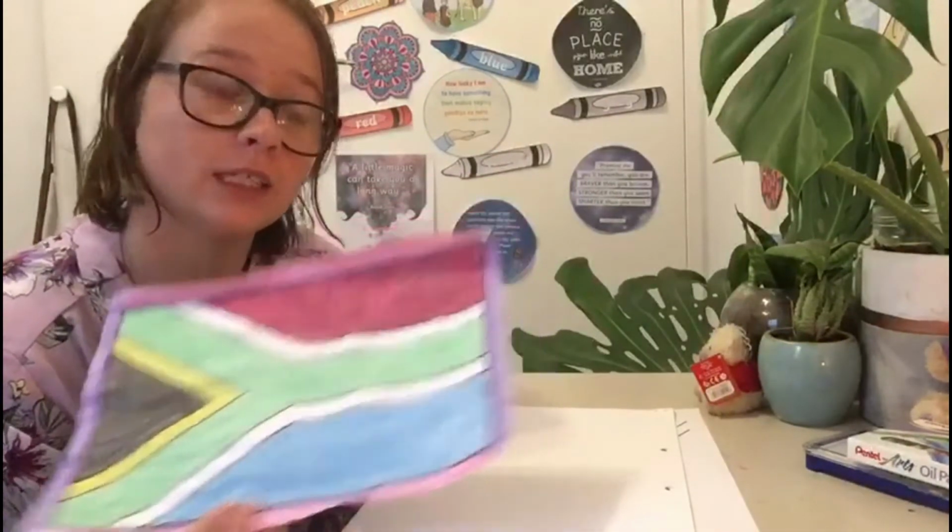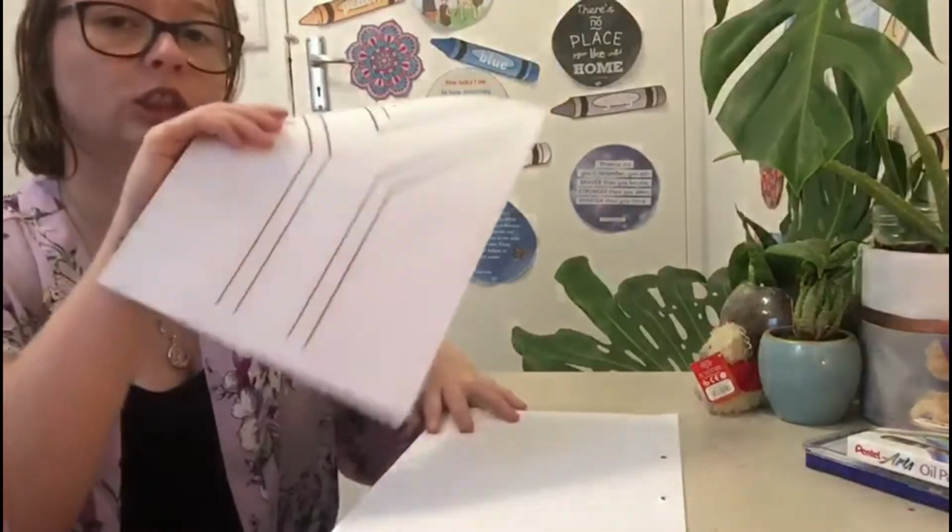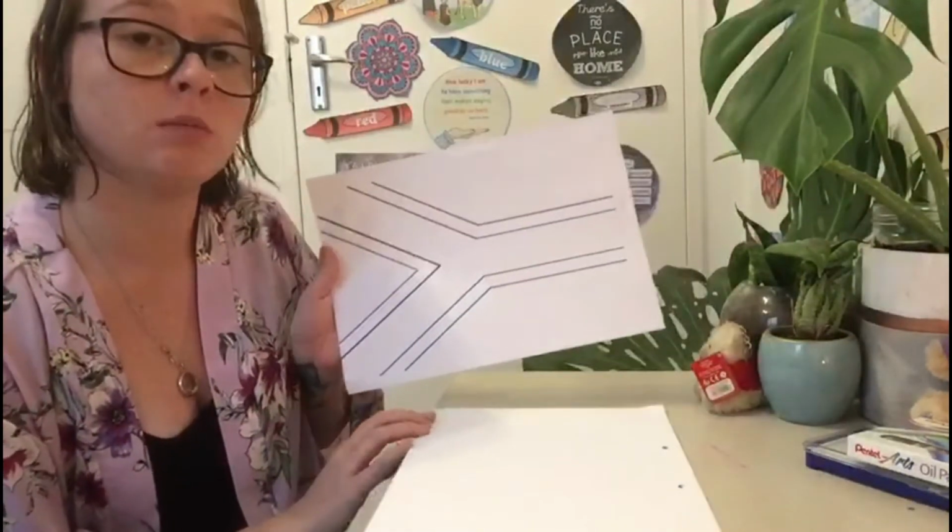Hi whales, it's Teacher Bernadett and welcome to our Monday art. Now because today is Freedom Day, I decided that we are all going to make our very own South African flags. Now I did send a picture with this morning's email so you can print out your flag. If you can't print it out, well then we're going to draw it.